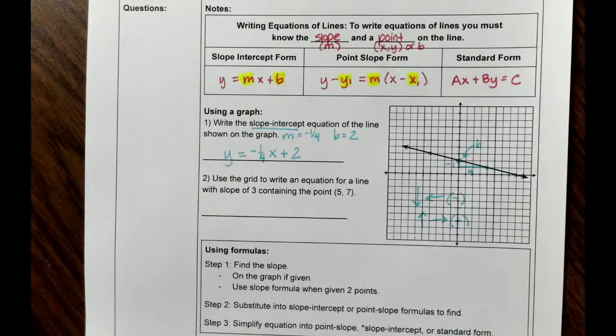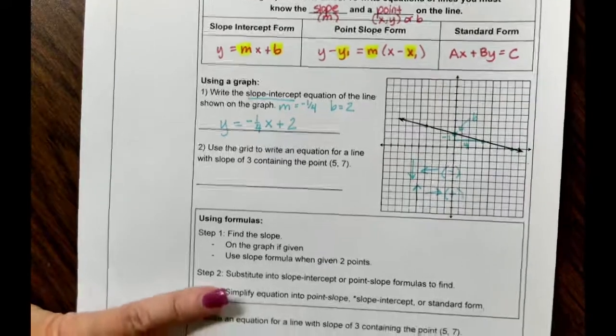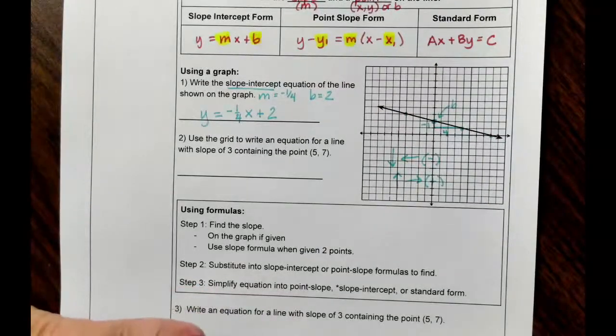You can also, as an option, if you are looking at a problem where I ask you to write the equation of a line, one of your options if you get stuck is to go back to what you know. You know how to take the equation off of a graph, so if you ever get stuck, put it on a graph and see if you can get the equation that way.